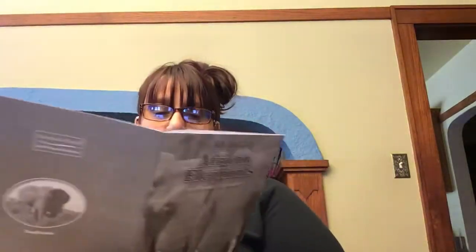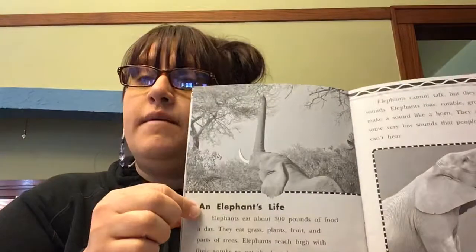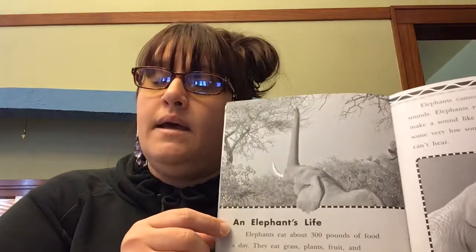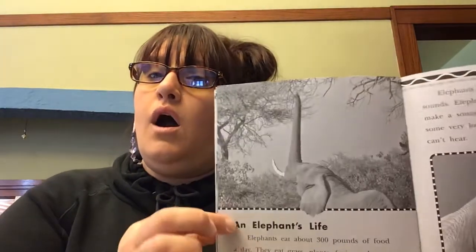So we are going to start with An Elephant's Life. If I'm looking at the heading, I can start to think that maybe this is going to talk about things that an elephant does during the day. Maybe it's going to talk about how long an elephant lives. Maybe it's going to talk about what an elephant eats, how it takes care of its family. So I'm starting to trigger my mind and my thoughts around this heading.